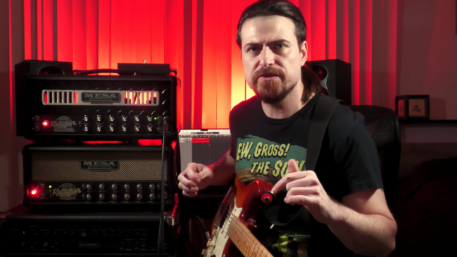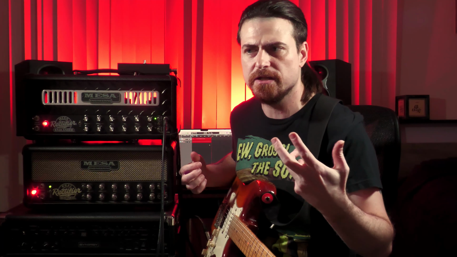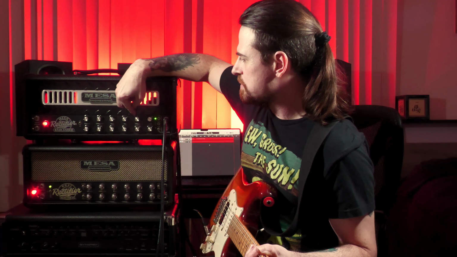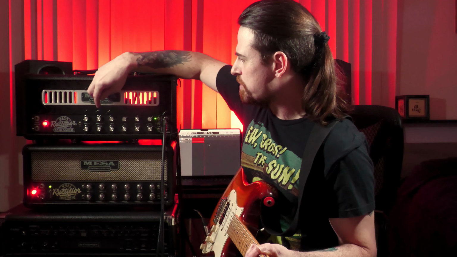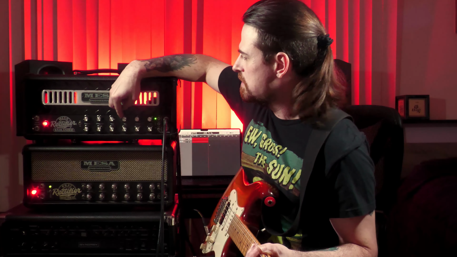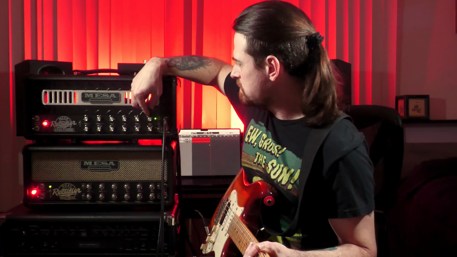Alright, now let's see if we can do the opposite. I'm going to dial in more of a chimey kind of clean sound, and then see if we can get the Recto-Verb to sound a little bit more like that. So let's go back to the Badlander. I'm actually liking the bass at this level at about 3 o'clock. Treble is at noon. Presence is at about 1 o'clock. I'm going to take down the mids to about 11 o'clock.